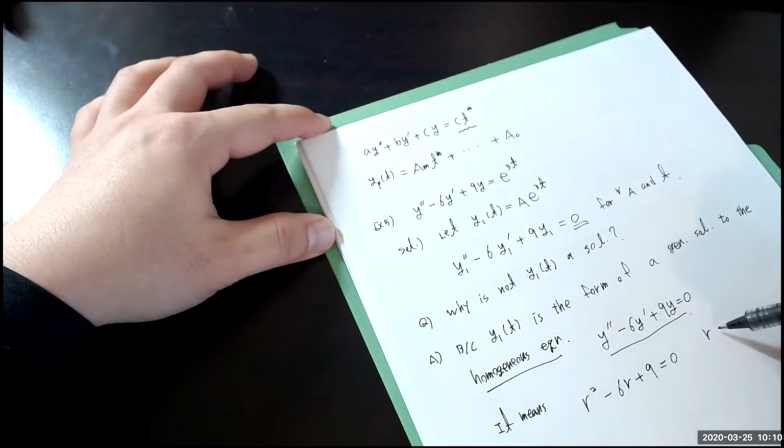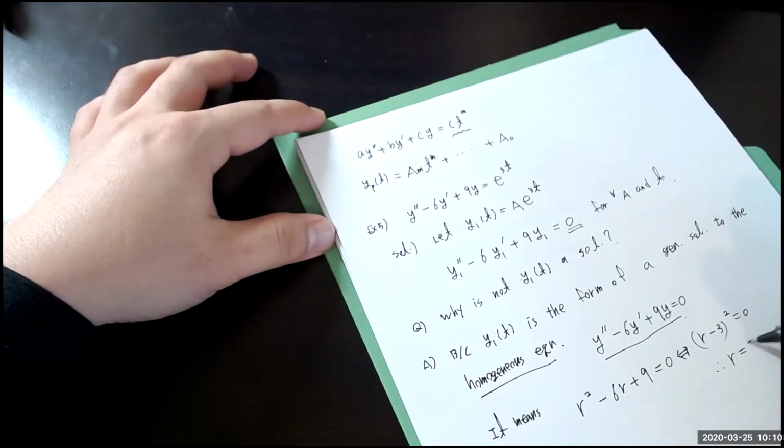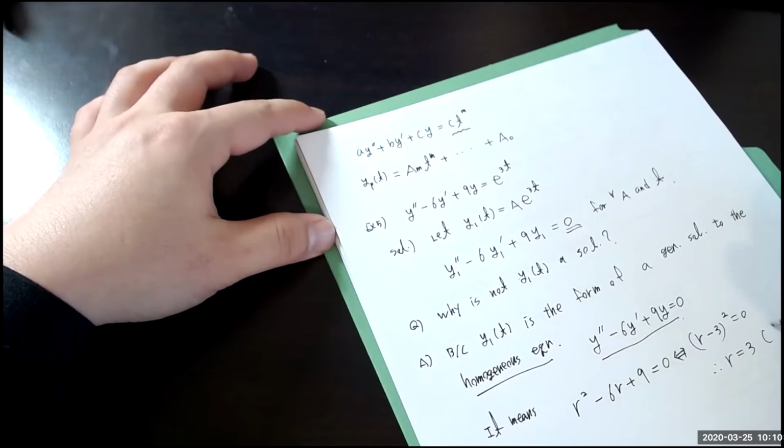Factoring the quadratic polynomial, we get (r minus 3) squared equals 0, so r equals 3. This is a double root, as I told you.